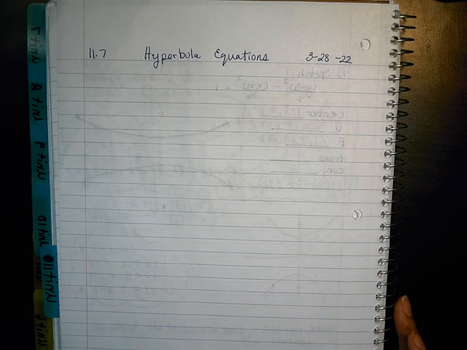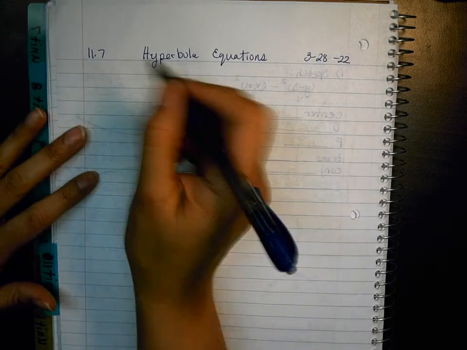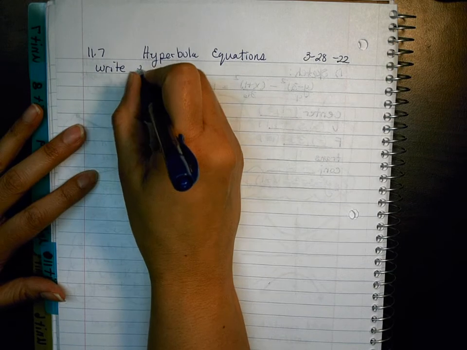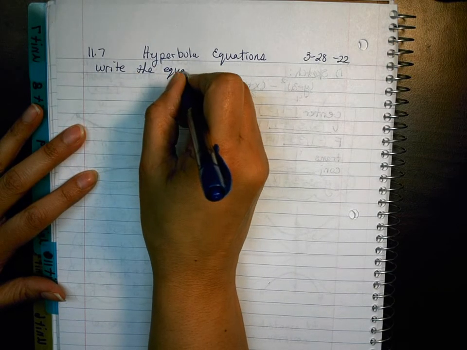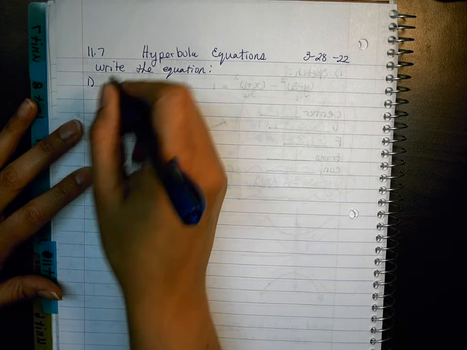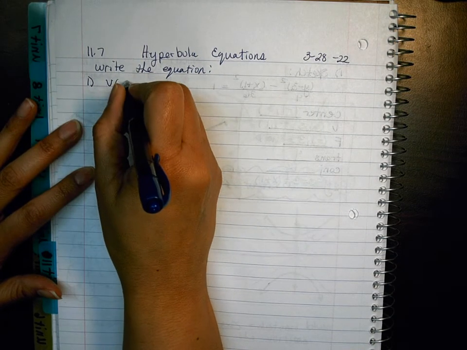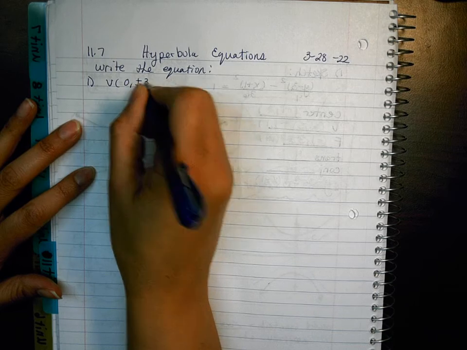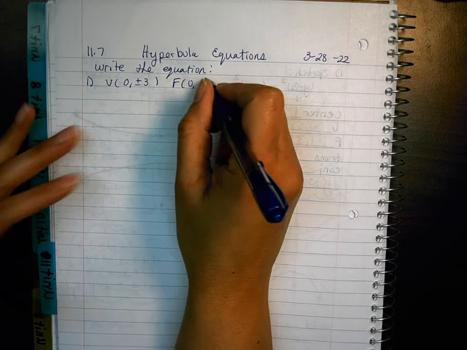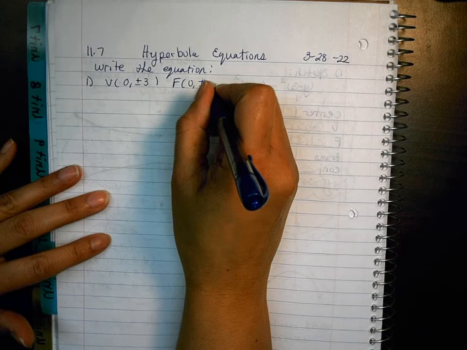This is Advanced Math 11.7, hyperbola equations. And like we did with parabolas and ellipses, we're working backwards. We are going to write the equation with the given information. Number one, the vertices are (0, ±3) and the foci are (0, ±6).